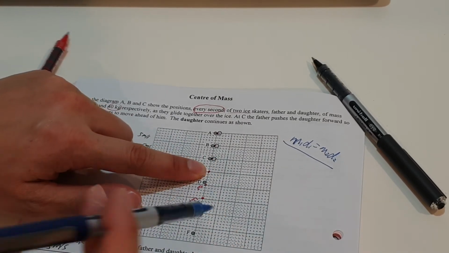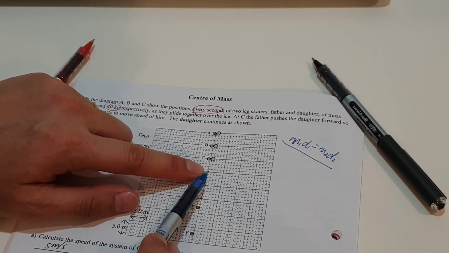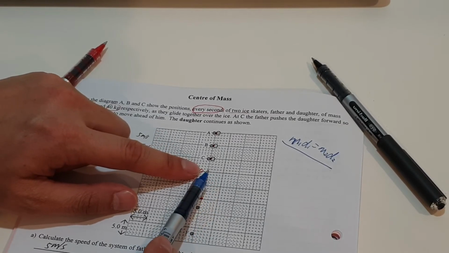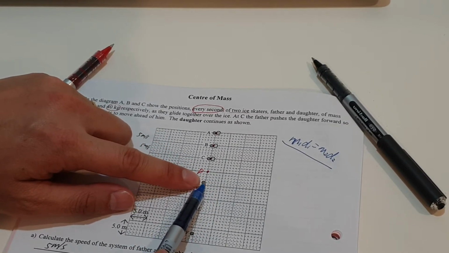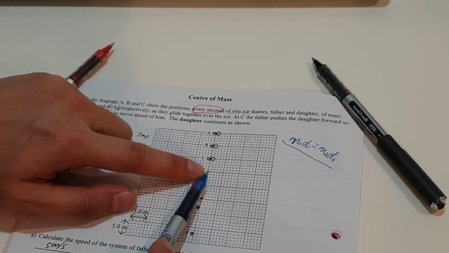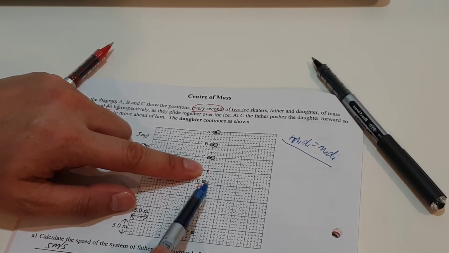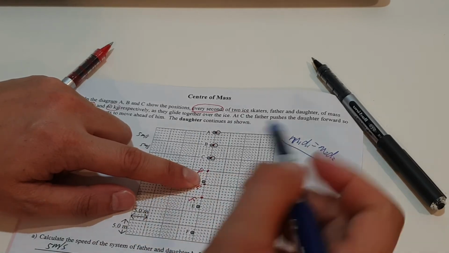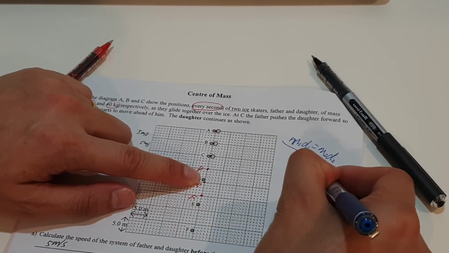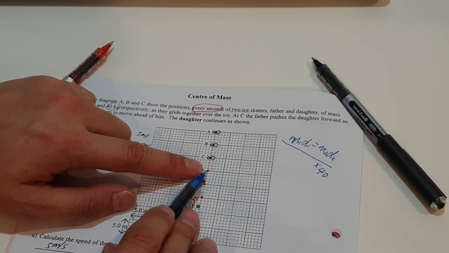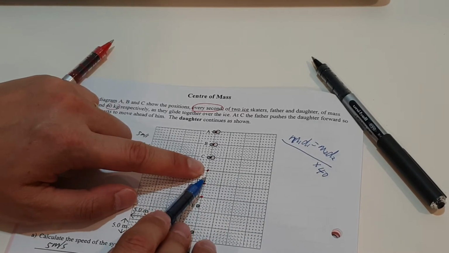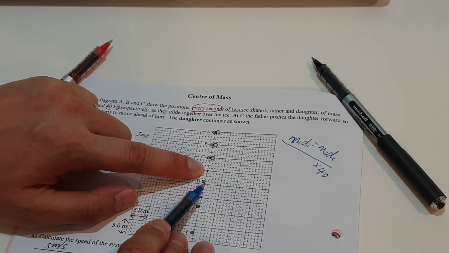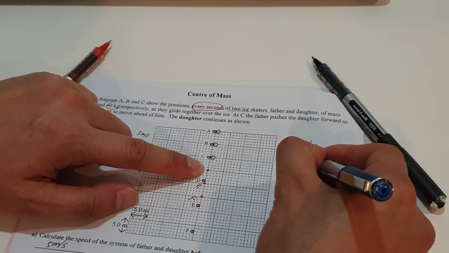If this is where the center of mass is, so after the daughter has traveled to here, if the daughter is here, this is where the center of mass is. We want to find out where the father is going to be. Okay, all right, so from here to here, that is the daughter. So daughter is 40, and the distance between the daughter and the center of mass is 4.